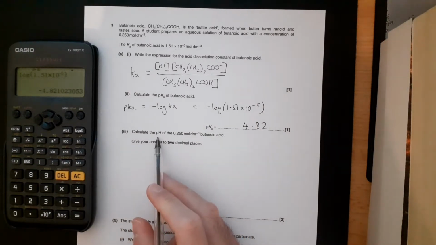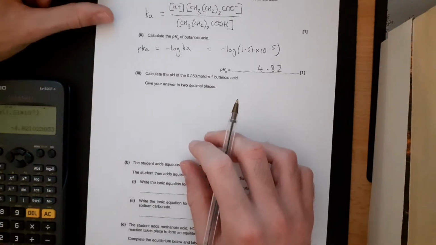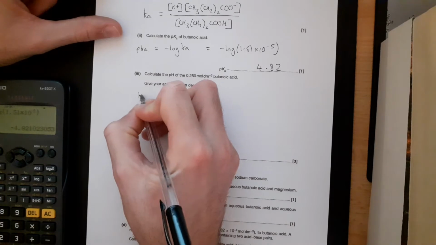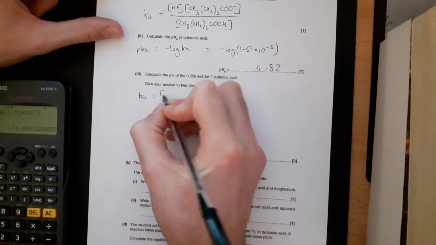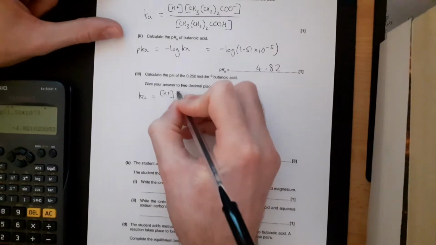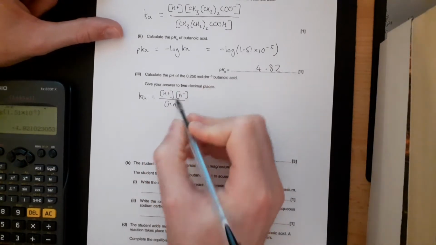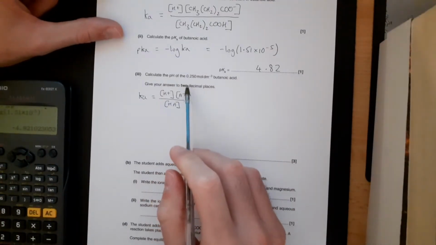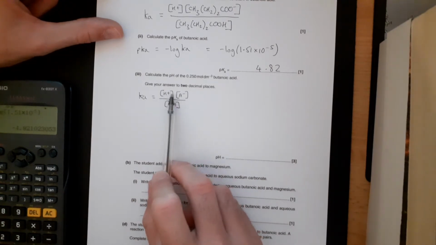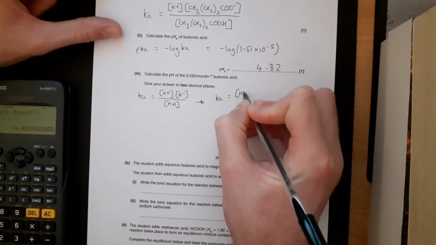Right, then it wants us to calculate the pH of the butanoic acid. So for this one, this is going to use the same kind of trick that we saw in the previous video, where we're going to rearrange our Ka. I'm just going to be lazy here because I've already written the Ka properly up here. Do you remember we said that when the acid dissociates, you get one H plus ion and one A minus ion. So the concentrations of these two are always going to be equal. So we're turning this into H plus squared.